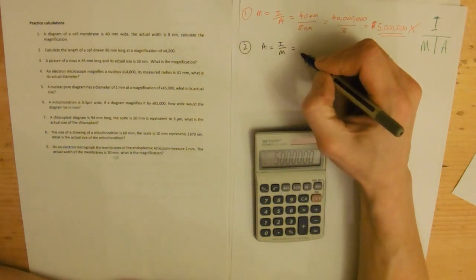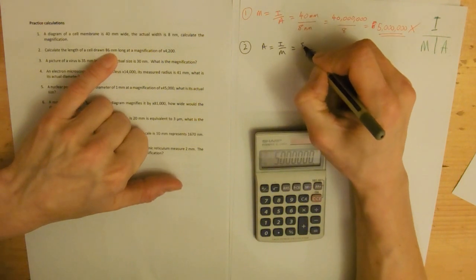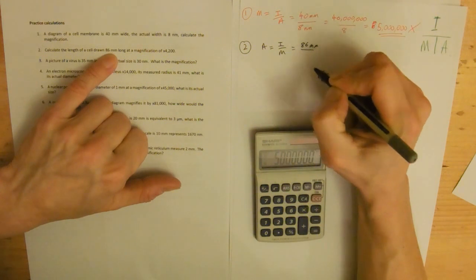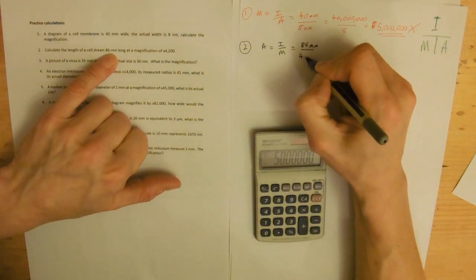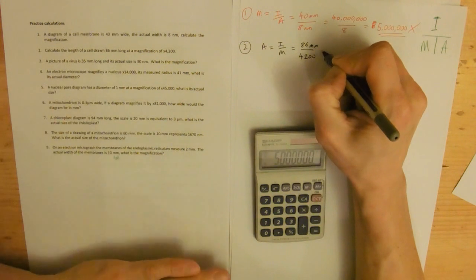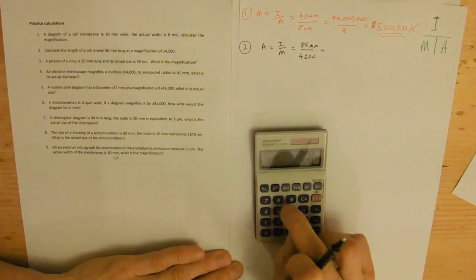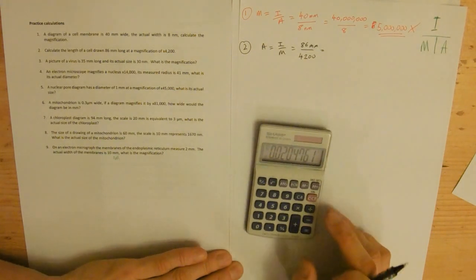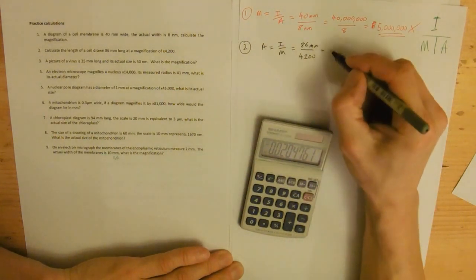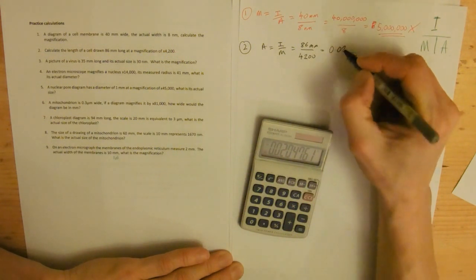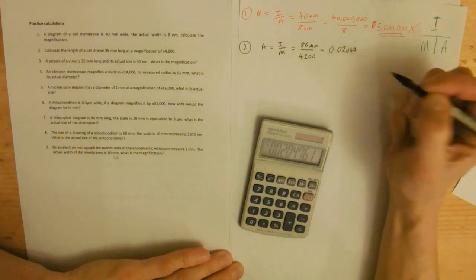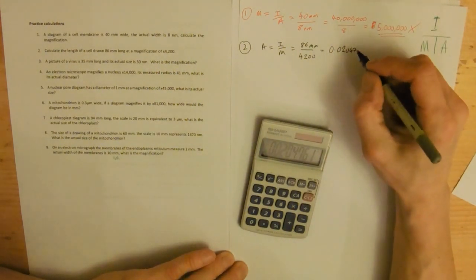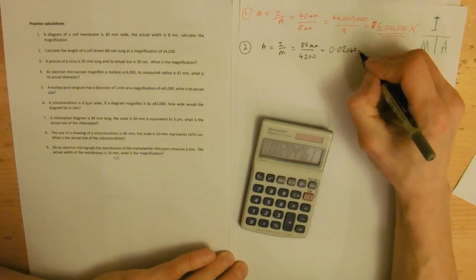So our image is 86 millimeters, and magnification is 4,200. So 86 divided by 4,200 is 0.02047 and so on, and that answer there would give us the answer in millimeters.